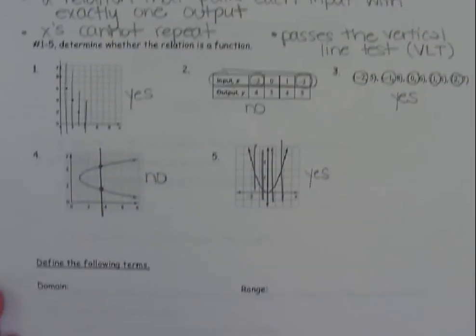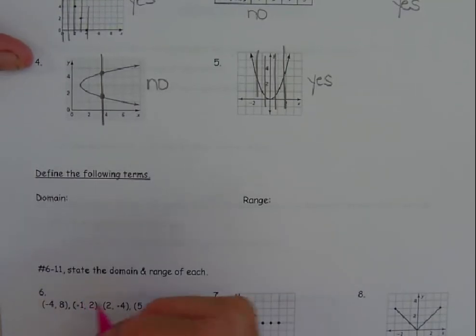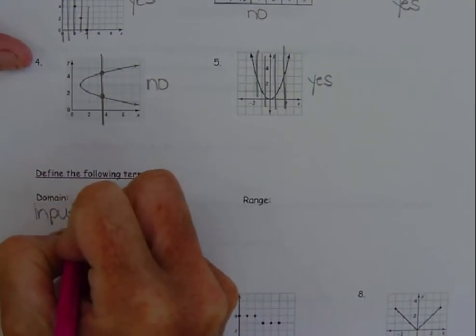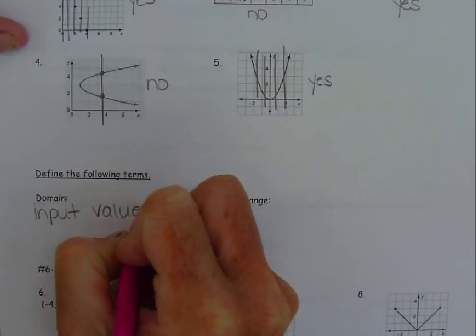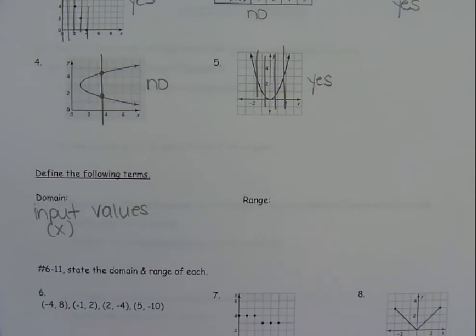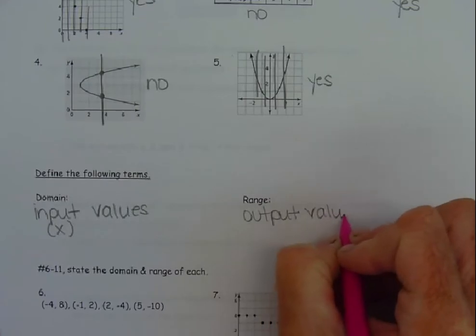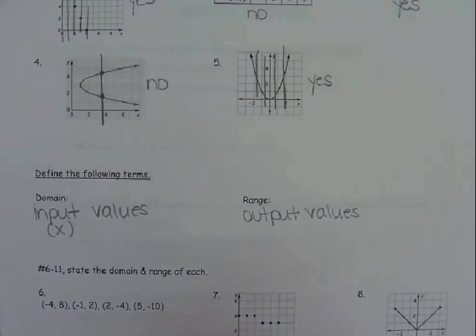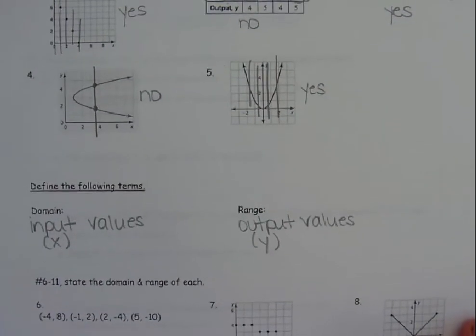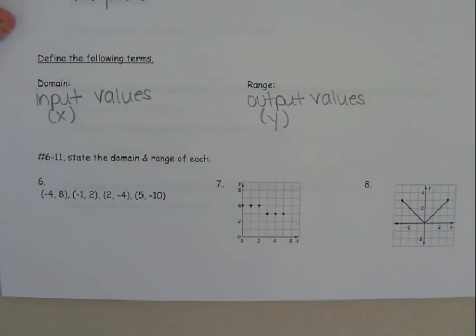The next words we are going to talk about are these words called domain and range. The domain of a relation or a function is your input values. Now, your input is just another name for your x values. The range is your output values, or another name for your output values are your y values. So this is very easy if they give you a bunch of points to look at. So in our first example here, you will notice it's a bunch of points.